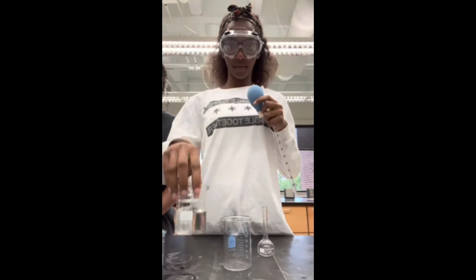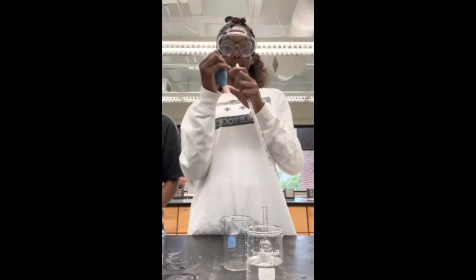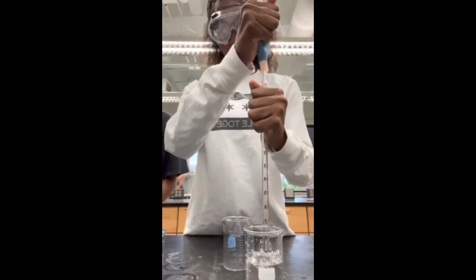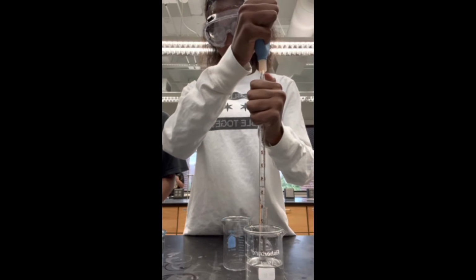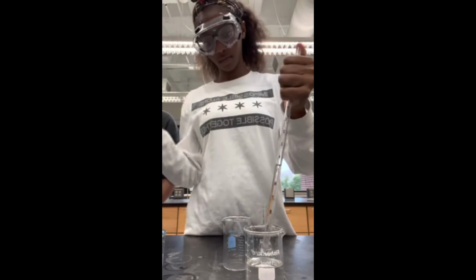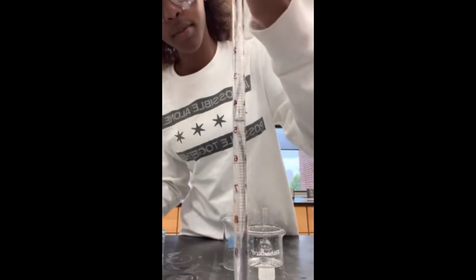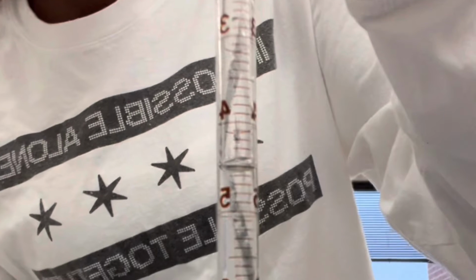Next was Alexcia. Her initial volume was 5.15 milliliters and her final was 1.11 milliliters, giving us a volume of 4.40 milliliters. Multiply that by 20% and the overall concentration was 3.52%.